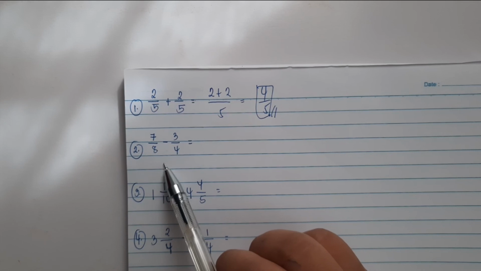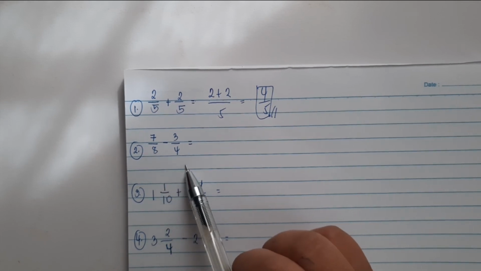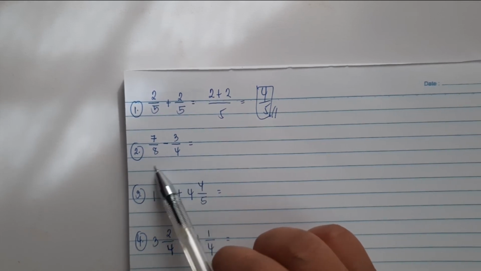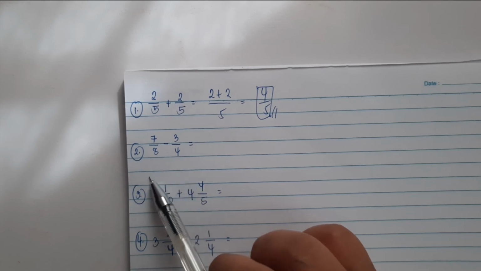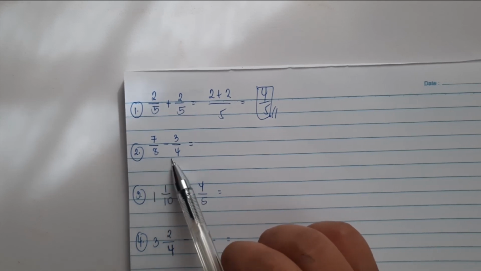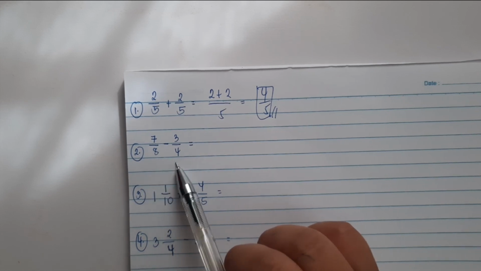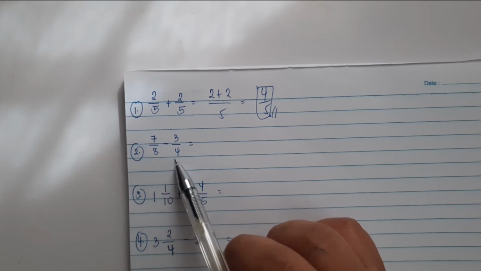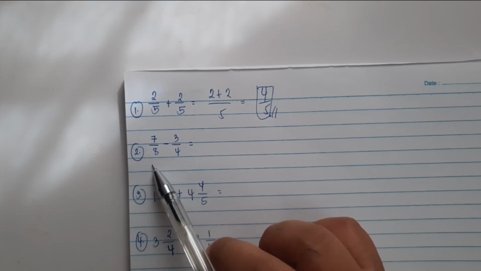Number 2, 7 over 8 minus 3 over 4. They are dissimilar fractions. So, we will check which fraction ang pwede pa masimplify. Naa ba pwede masimplify nilang duha? Wala na. So, we will directly find their LCD. What do you think is the LCD?